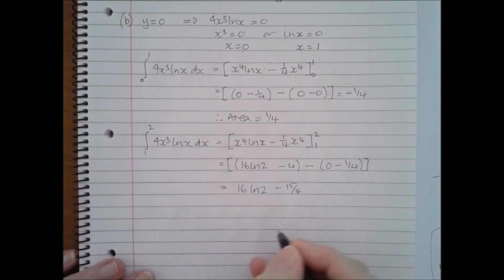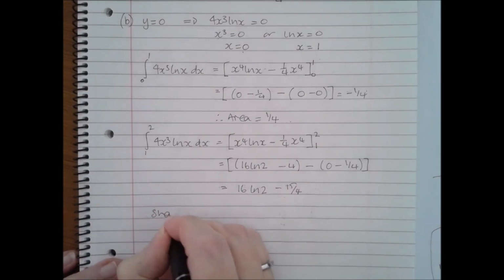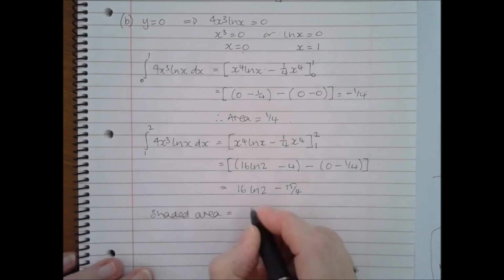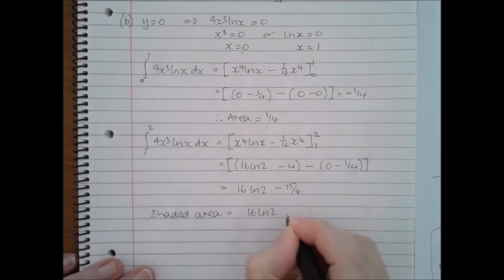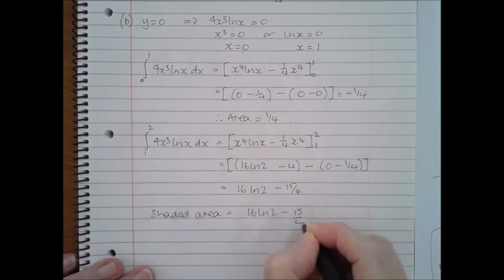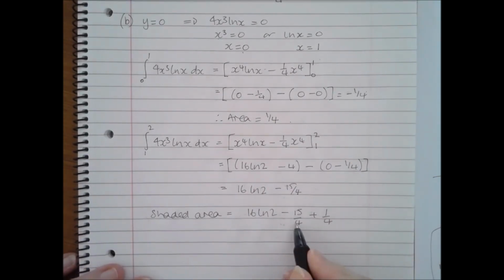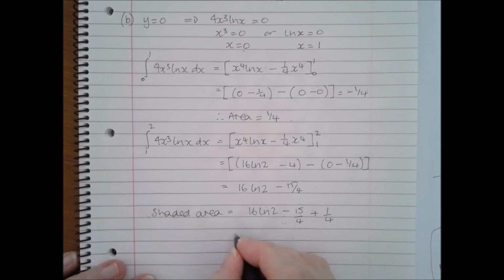Therefore, our shaded area is going to be 16 log 2 minus 15 quarters plus this quarter here, so this gives us minus 14 quarters, so this is 16 log 2 minus 7 over 2.